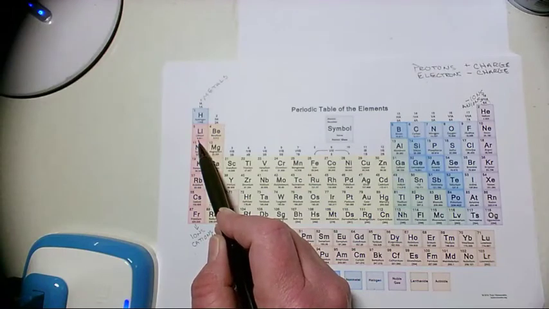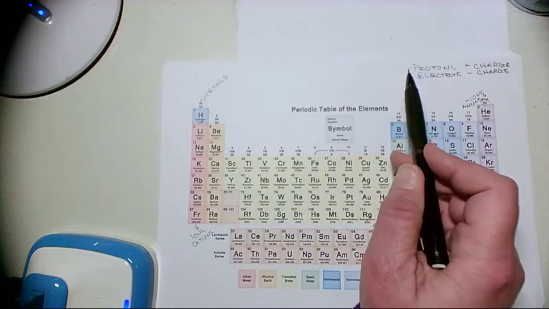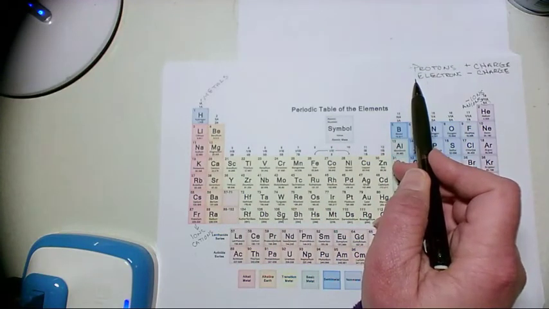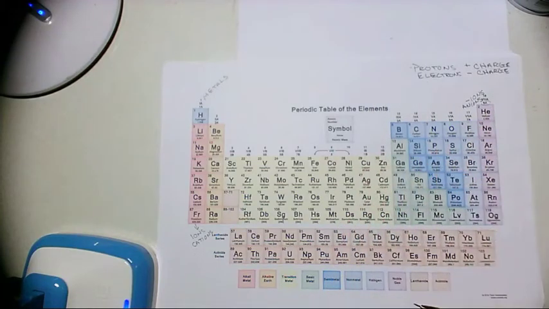I never, ever, ever give up protons. So the positive charge doesn't come from accepting or giving up protons. Those would be nuclear reactions where we're doing fusion or fission. These guys stay put. Electrons come and go. They're fickle little creatures. They don't necessarily stay put when they're in the outer ring.